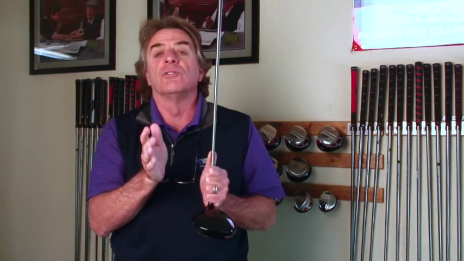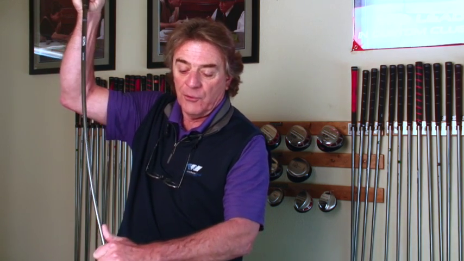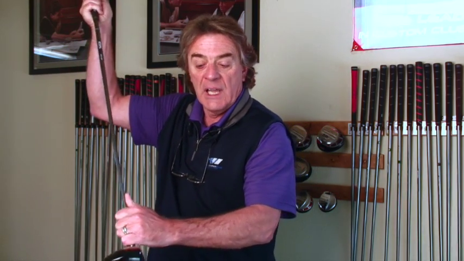And this is how the flex design of the shaft can contribute to the performance of the shot. If you can deliver the club head with the shaft still in a forward bend position at the time you hit the ball, this forward bend position is actually increasing the loft of the club head very, very slightly by tilting the club head more up.